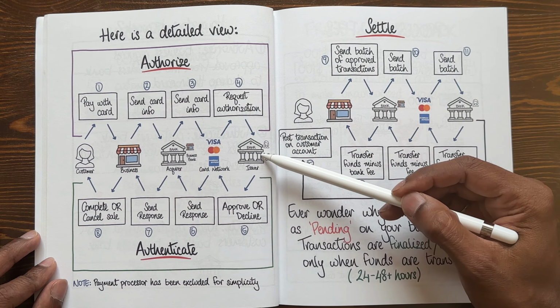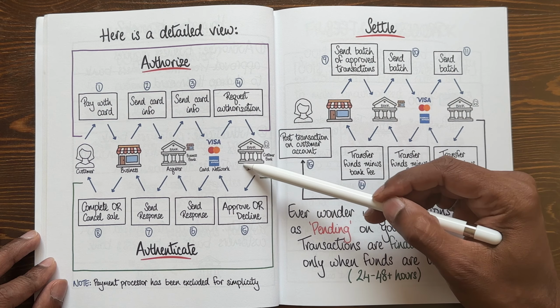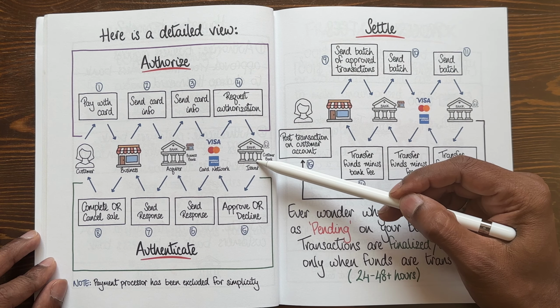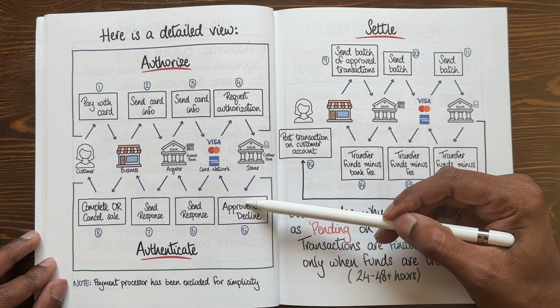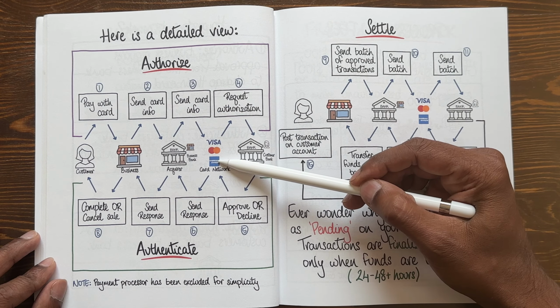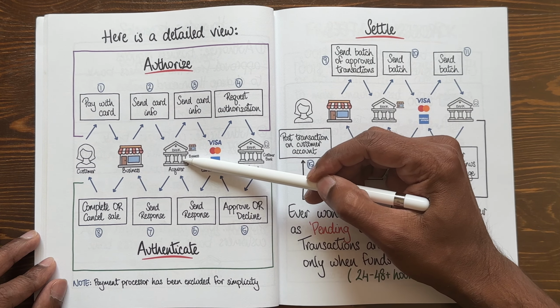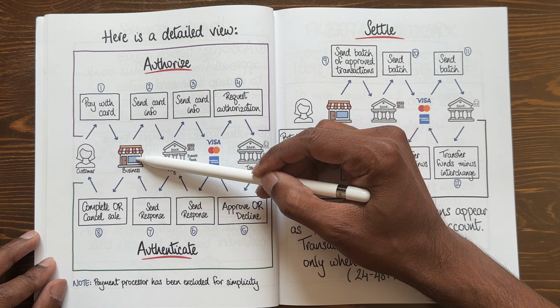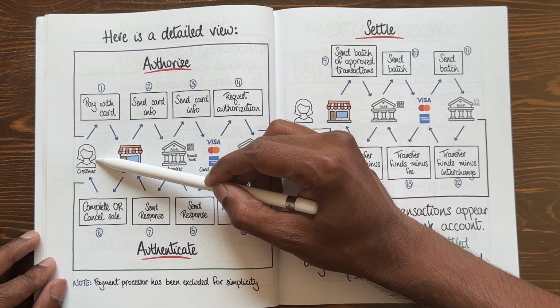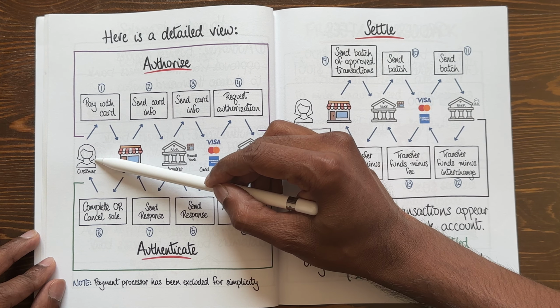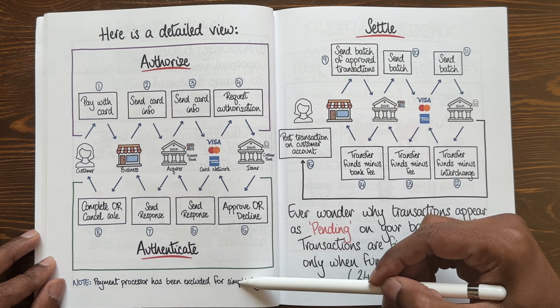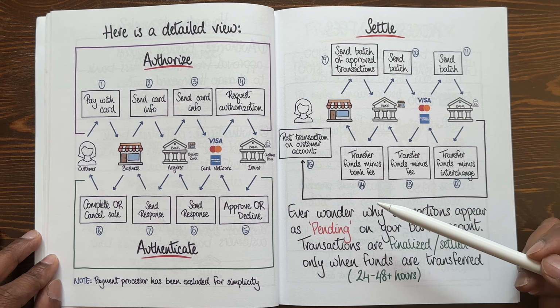Now comes the authenticate part where the bank, which is the customer's bank, reviews the information and either approves or declines and sends that response to the card network. That response goes to the acquirer, which goes back to the business. And then at the terminal, the sale is either completed or canceled. Again, payment processor has been left out for simplicity.